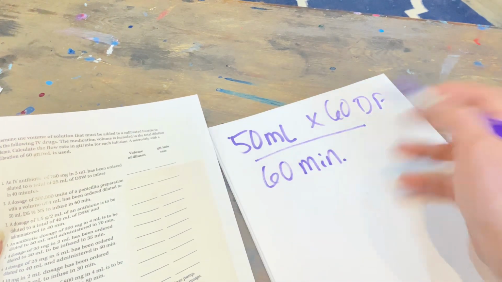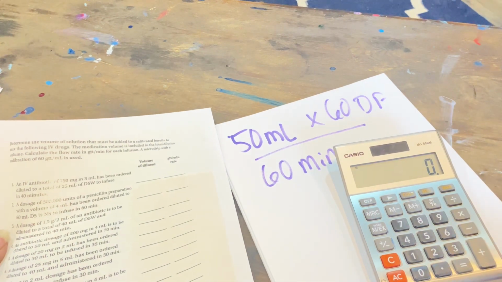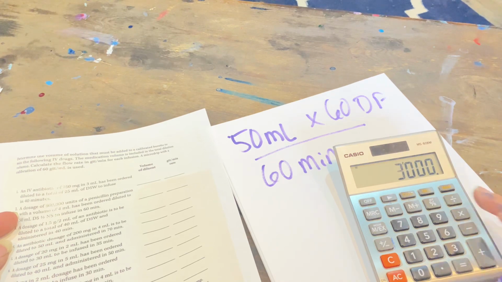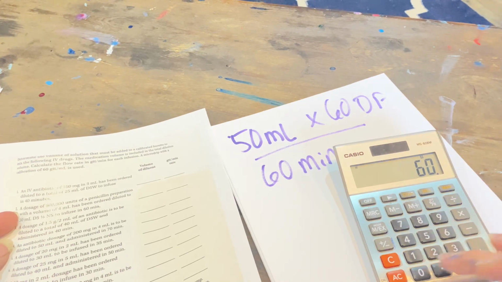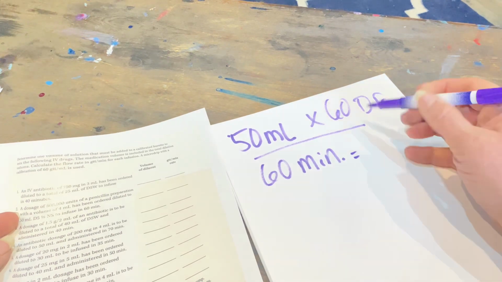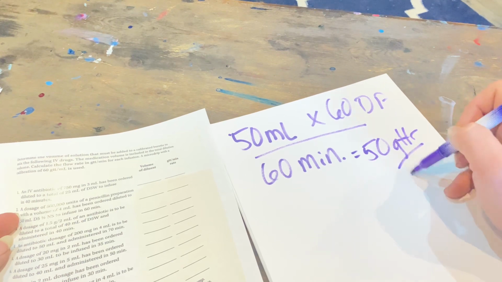And then, I mean, some of y'all can mark it out, but we're going to just do it with our handy dandy calculator because we love it so. 50 times 60 equals, divided by 60 equals 50 drops per minute.